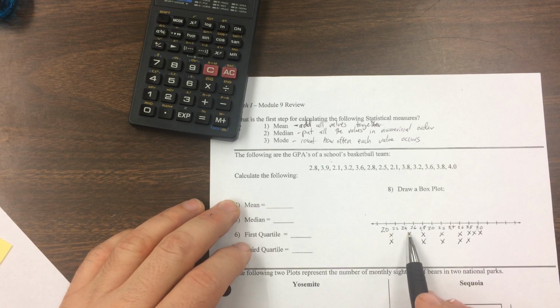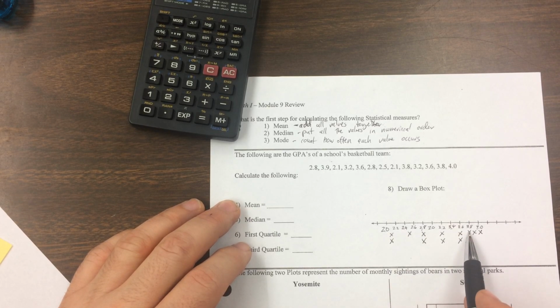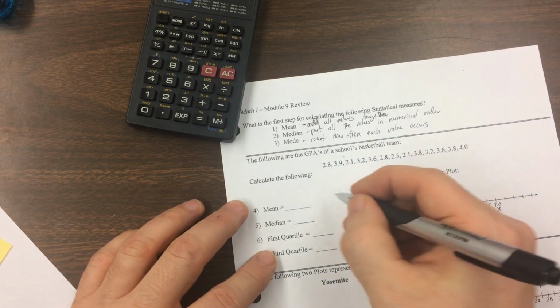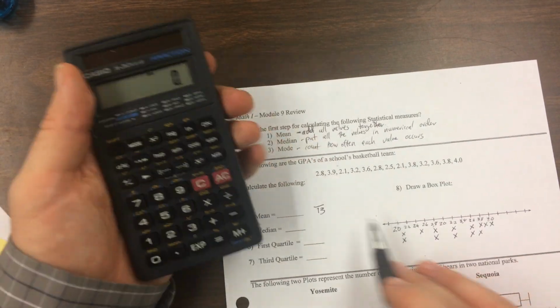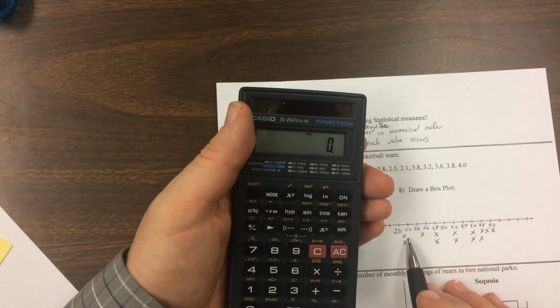So now I've got 1, 2, 3, 4, 5, 6, 7, 8, 9, 10, 11, 12, 13 values. So the mean, I know I'm going to divide by 13. Okay, and so I'm doing a little bit out of order here, but let's do this.